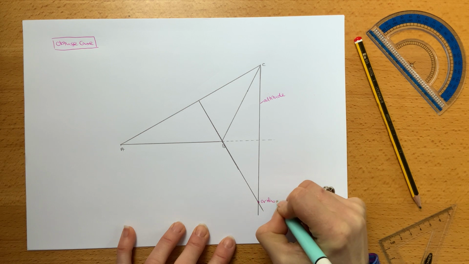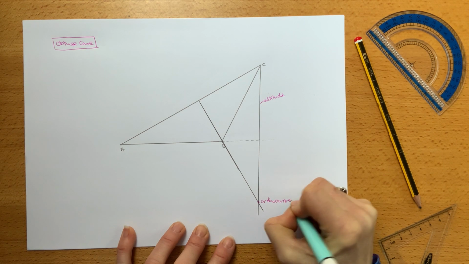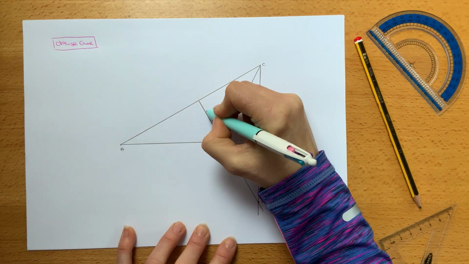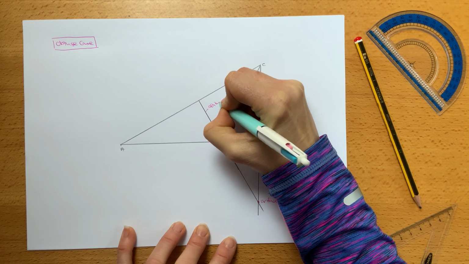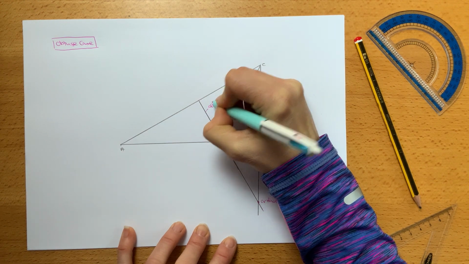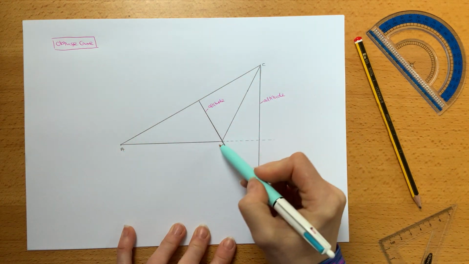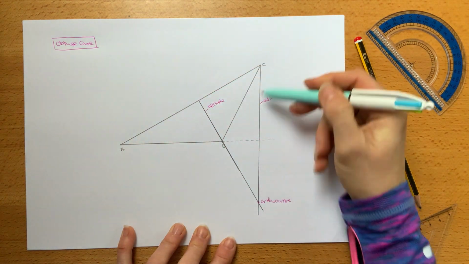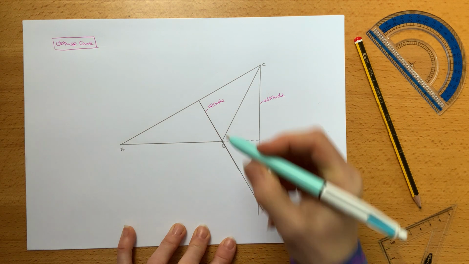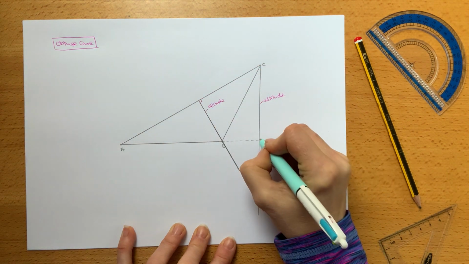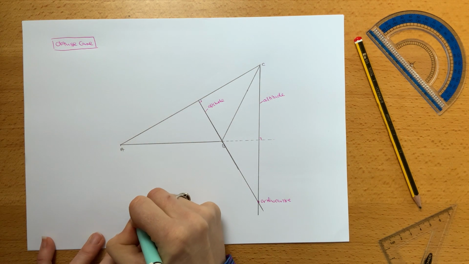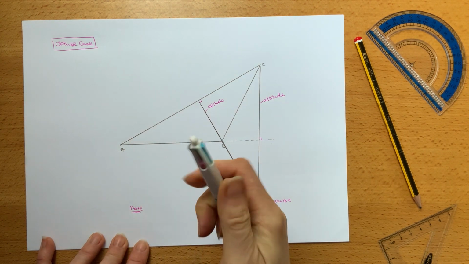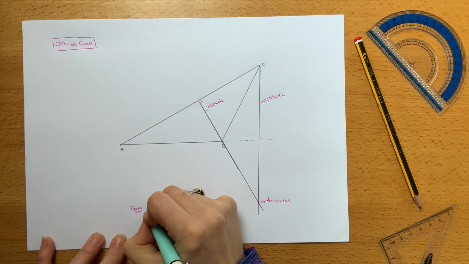So my orthocentre. And again, so you distinguish between the altitudes and the sides of the triangle, you can, of course, use a different colour pen. So you can see A, B, C was your triangle, and these two lines are my altitudes, so 90 degrees to the opposite side. So we say note, orthocentre lies outside the triangle.